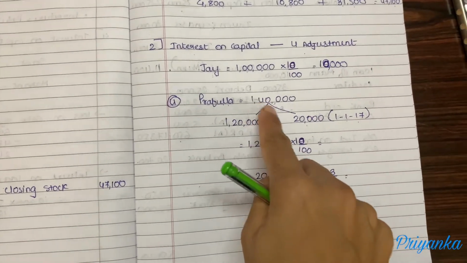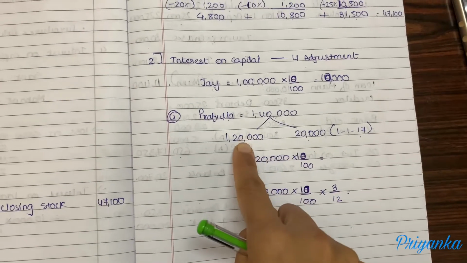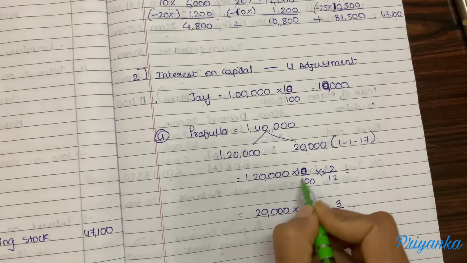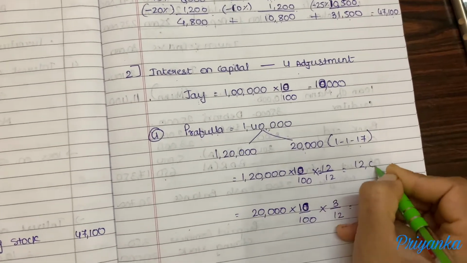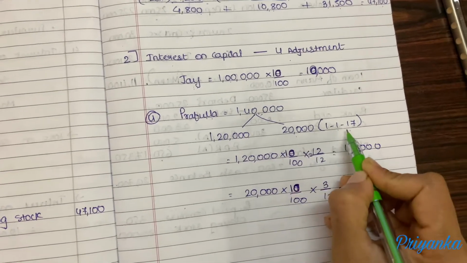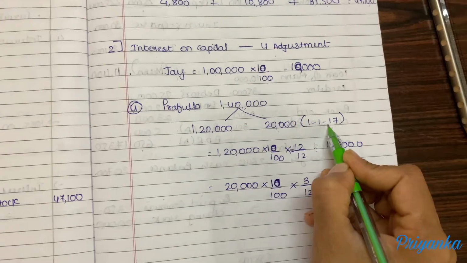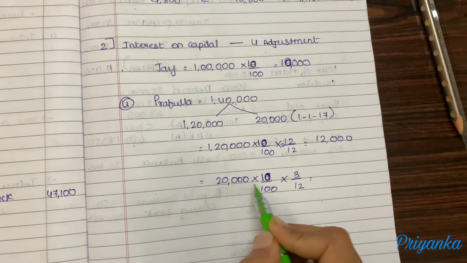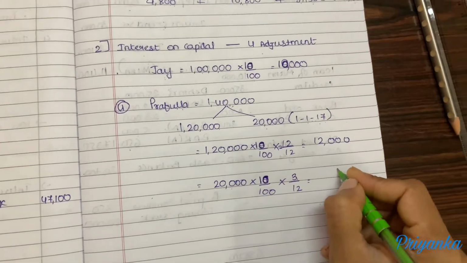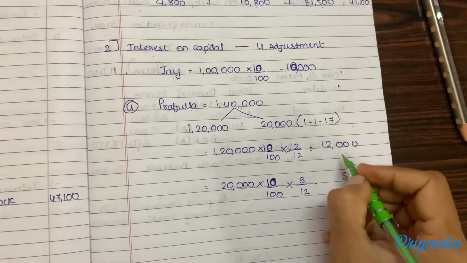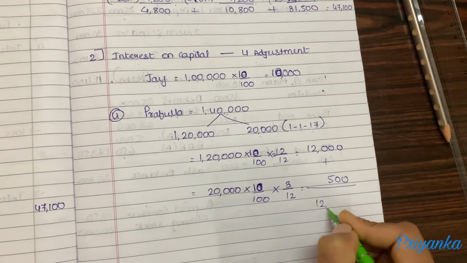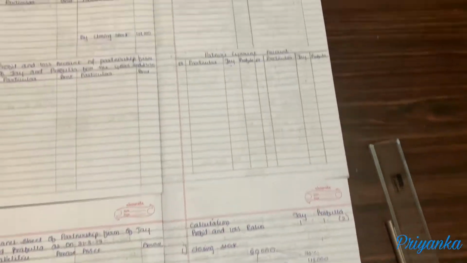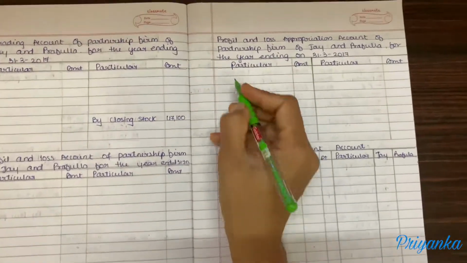So I just split the 1,40,000 into two parts: 1,20,000, which has been used for the whole year. If we calculate the interest on capital of it, we'll get 12,000. But the 20,000 which was bought in the middle of the year, that is on January, is used for only 3 months, that is January, February and March. So 20,000 at 10% for 3 months, if we calculate, we find out 500. Now add these two, we'll get 12,500 for Prafulla.